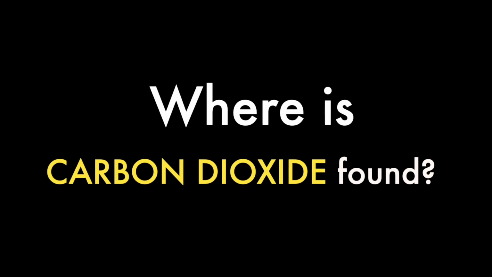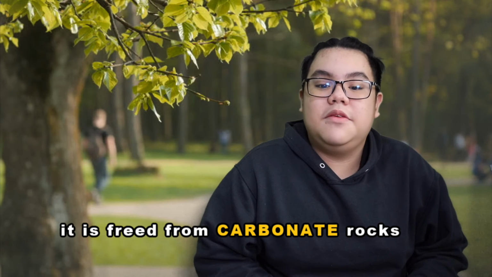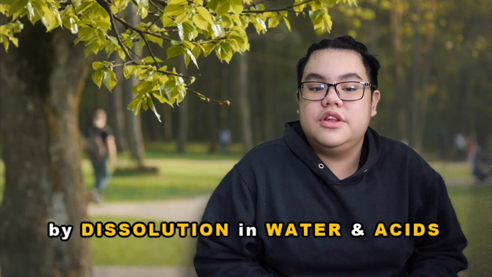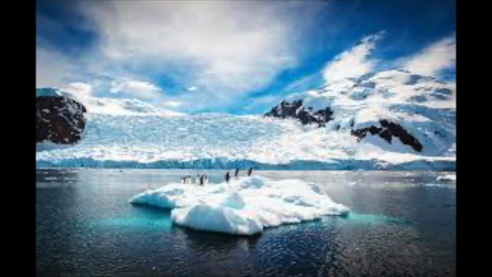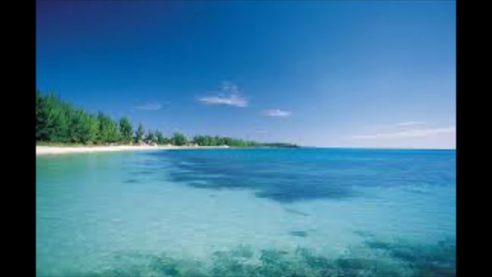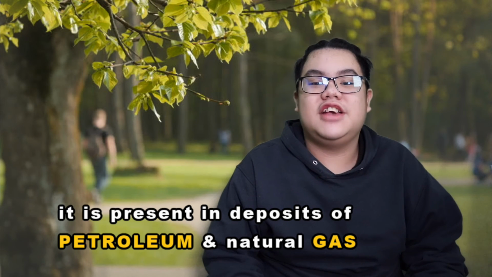Where is carbon dioxide found? Natural sources include volcanoes, hot springs, and geysers, and it is freed from carbonate rocks by dissolution in water and acids. Because carbon dioxide is soluble in water, it occurs naturally in groundwater, rivers and lakes, ice caps, glaciers, and seawater. It is present in deposits of petroleum and natural gas.